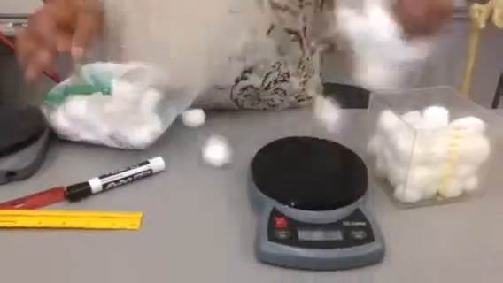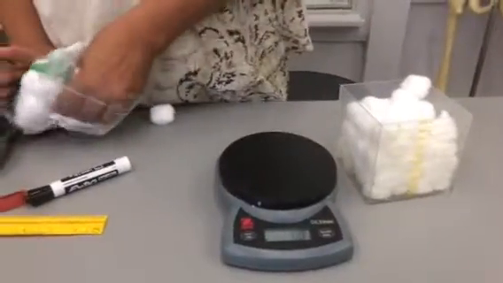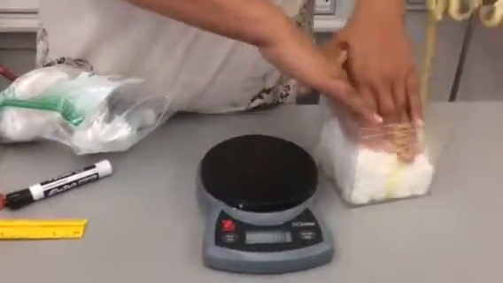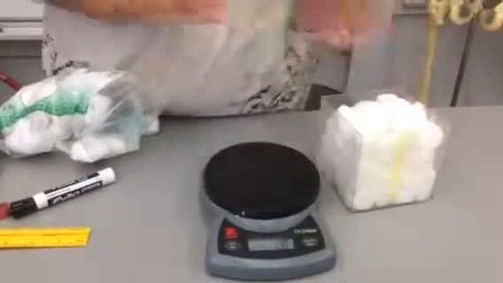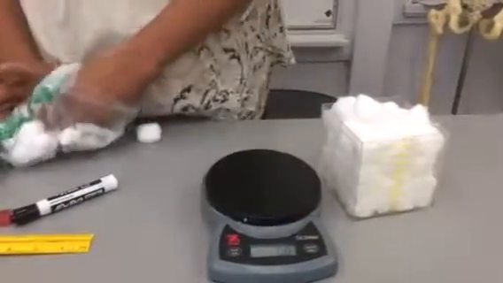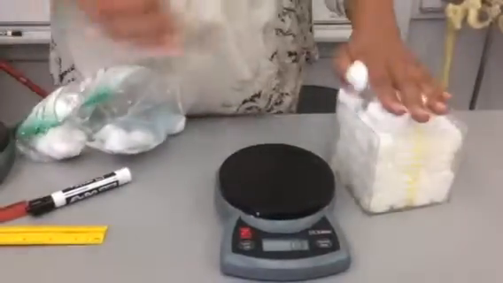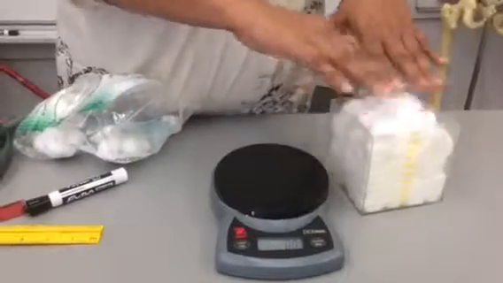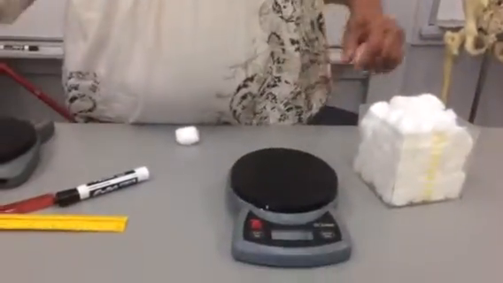Also with the arrangement, if I stuff as many cotton balls as possible in there, it's still made out of the same type of matter, but the particles are closer together. So therefore, it will have a greater mass, because remember, mass is the amount of matter inside of an object. So if I stuff this full of as many cotton balls as I can fit, now it's 151 grams. So the mass changed, but my volume, which is the size, did not change.